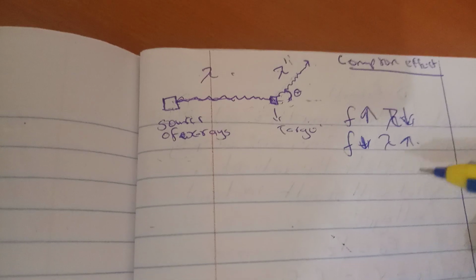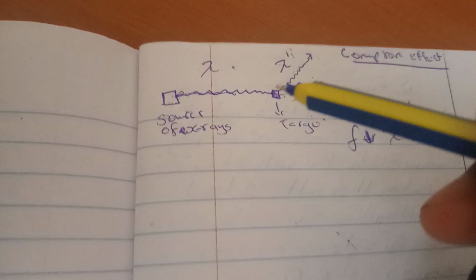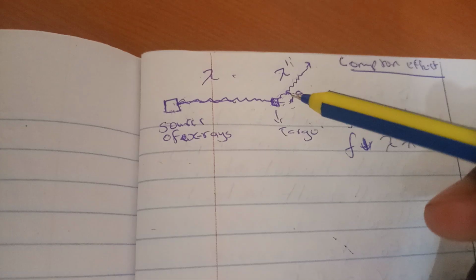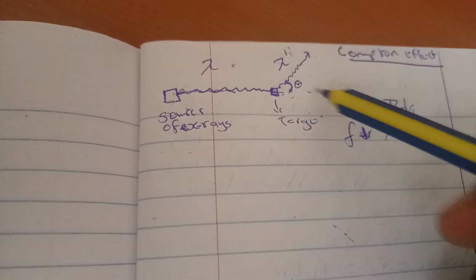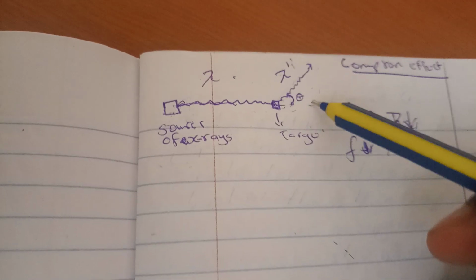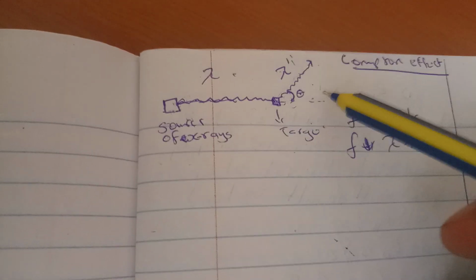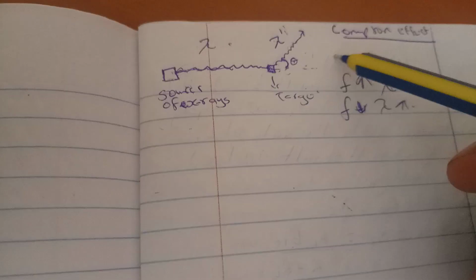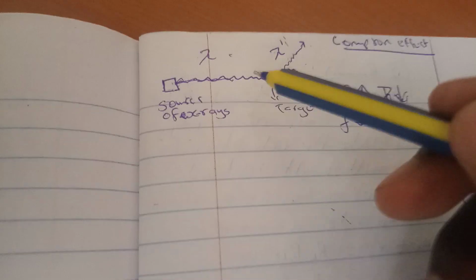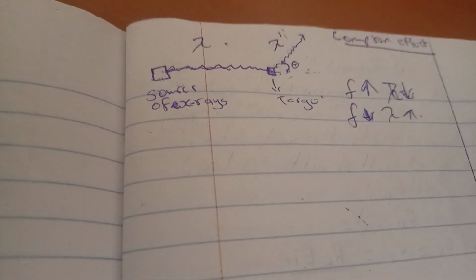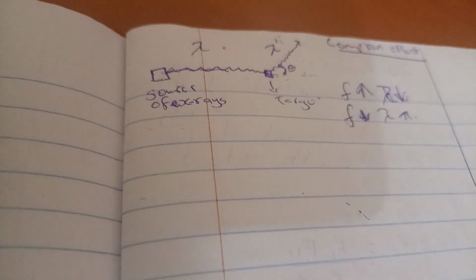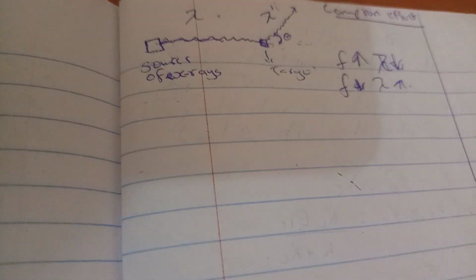Now, in this experiment, we know the intensity and wavelength of the incident beam, and for a given scattering angle, this one, we measure the intensity and the wavelength of the scattered beam. You should measure the intensity, that is its strength, and its wavelength after it has been reflected. Now, let us see how we can derive the Compton shift equation.